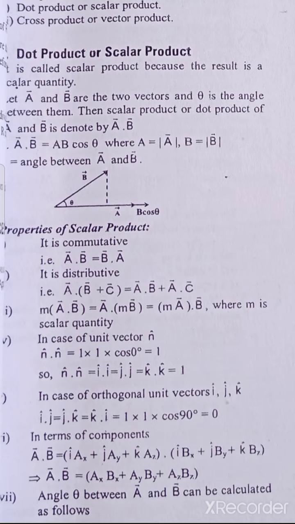There are some properties regarding the scalar product. The first one: it is commutative. A dot B is equal to B dot A. Then it is distributive: A dot (B plus C) is equal to A dot B plus A dot C. Then if a scalar quantity is multiplied, for example, m is a scalar quantity, m A vector dot B vector is equal to A vector dot mB. Like this we can write.